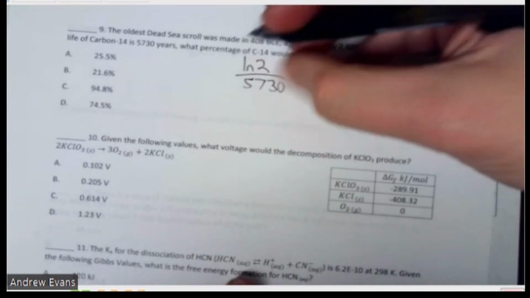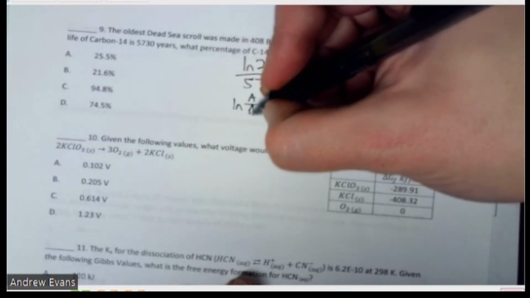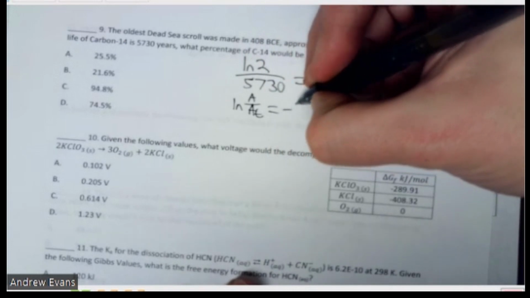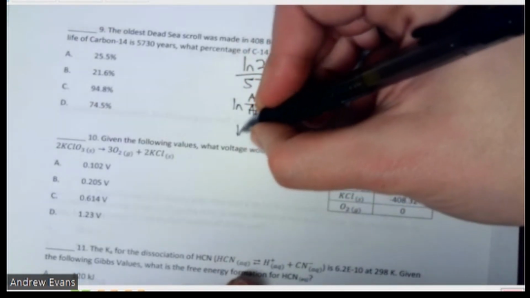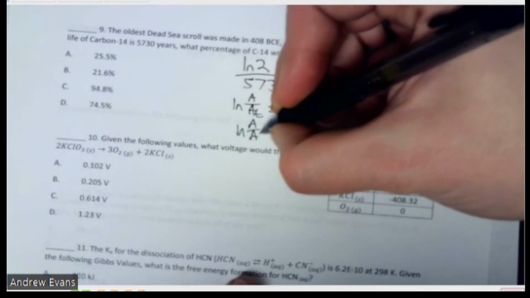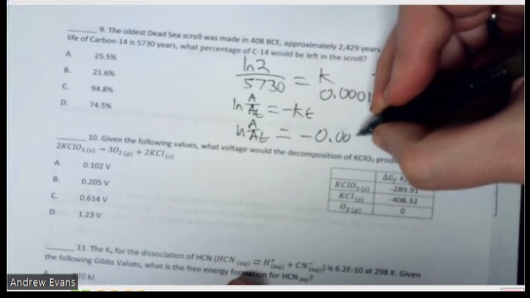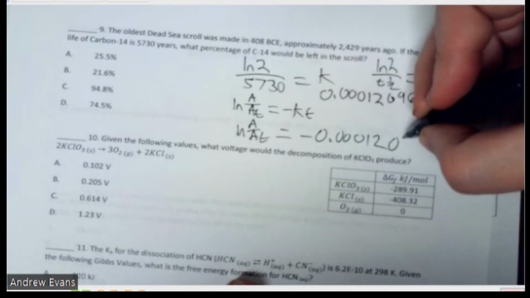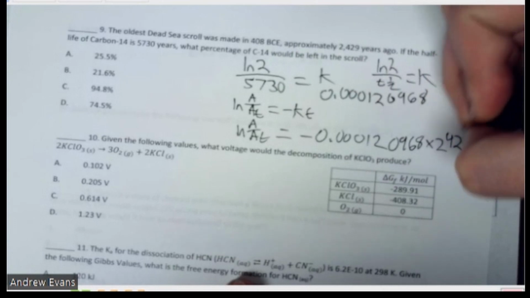0.000120968. And the equation is ln of A over A sub T equals negative KT. Well, ln of A over A sub T is going to be equal to negative 0.000120968 times my 2,429.